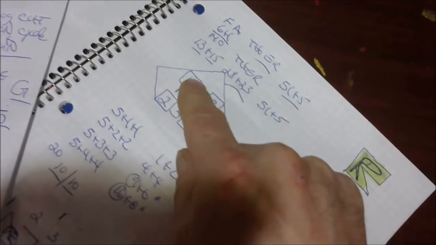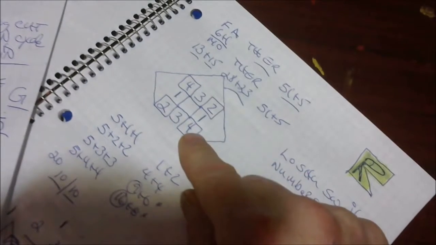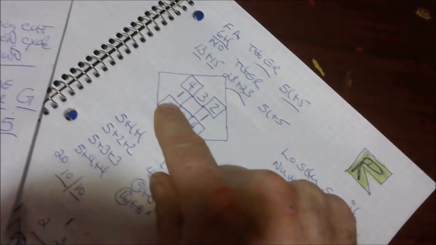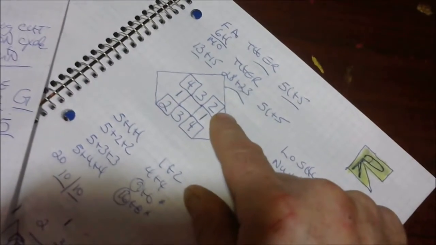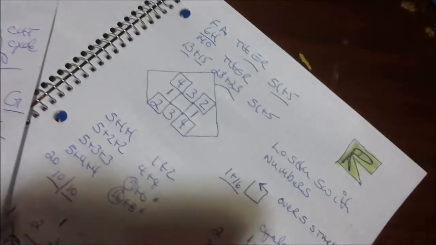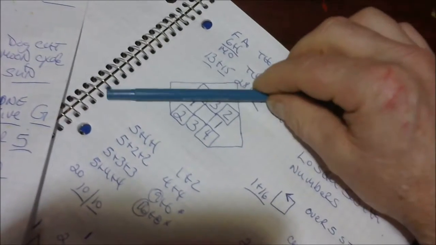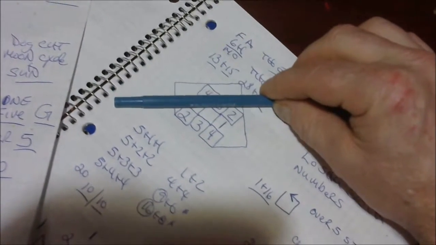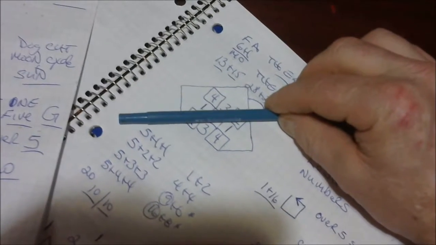Above the center is 9. Below the center is 1. To the left, it's 3. To the right, it's 7. This is the angle. If you notice, there's one number across this way. The next two numbers is 4, then it's 6, then it's 252.